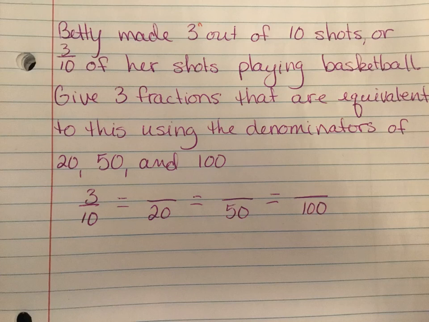Okay, so I'm going to read this part up here. It is up to you whether you write it down or not. I just wanted to show you what I'm reading so that you can think about it. Betty made 3 out of 10 shots, or 3/10 of her shots playing basketball. When we're playing basketball, we're shooting hoops, so she shot 10 and she made 3 of them. So we're going to give 3 fractions that are equivalent. Remember, equivalent means equal to this, using the denominators of 20, 50, and 100.